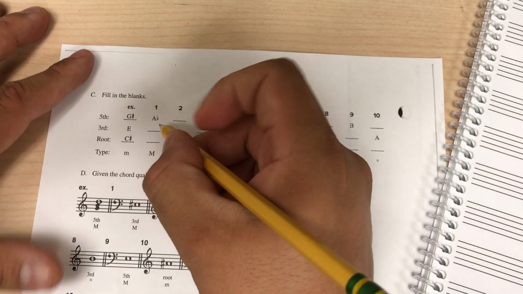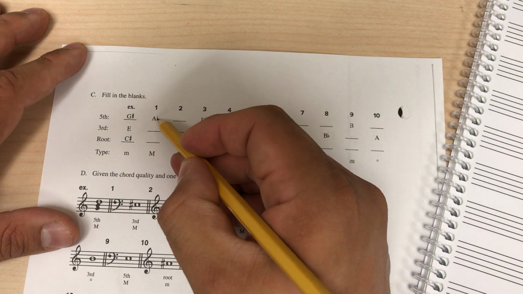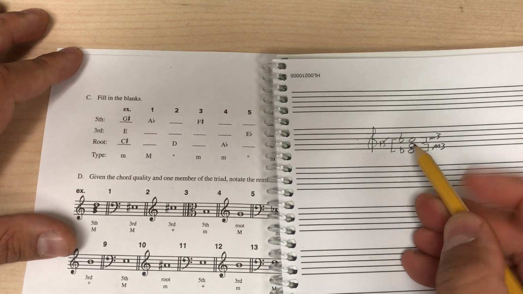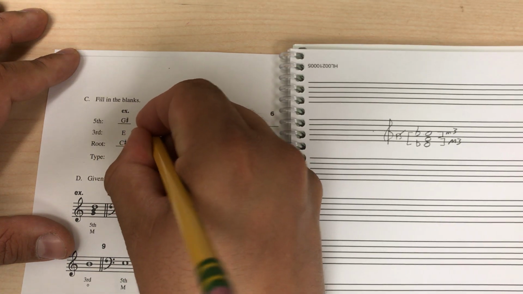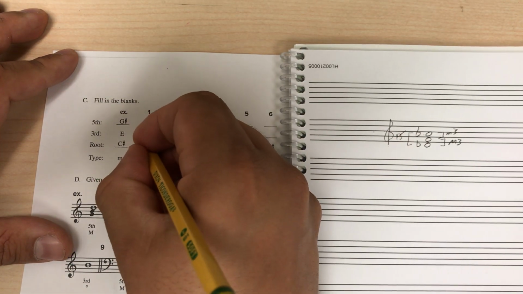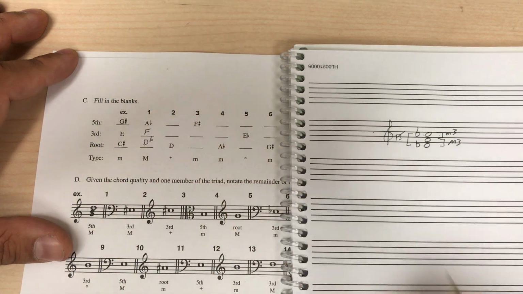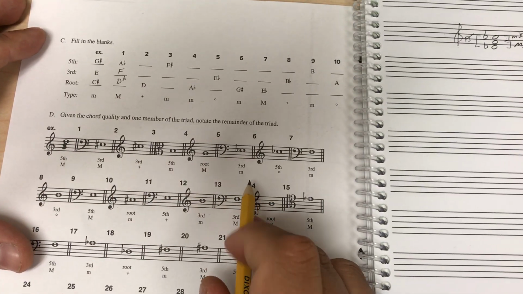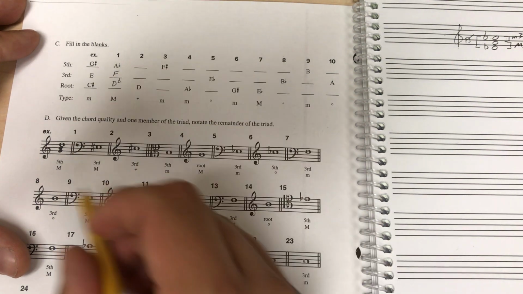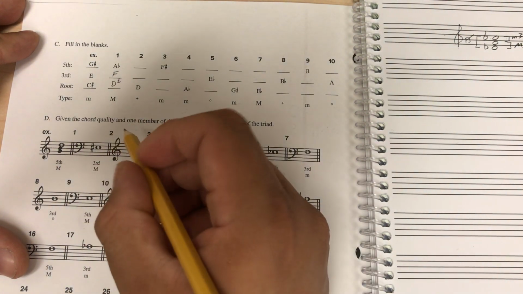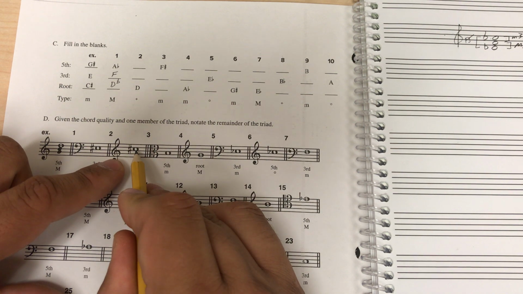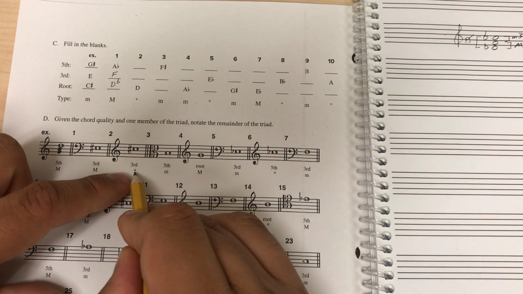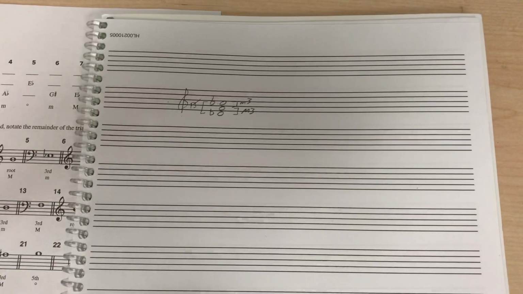If we go back to the homework here, part C, A flat was our fifth. Our third that we figured out was F, and the root is D flat. Part D, we're doing the same thing, just on a staff. So if we look at number 2, for example, here we're given a C sharp on the staff, and we're told that this is the third in an augmented triad.